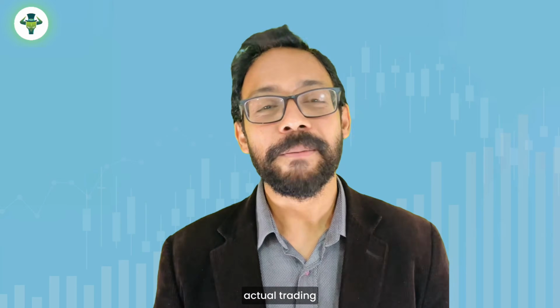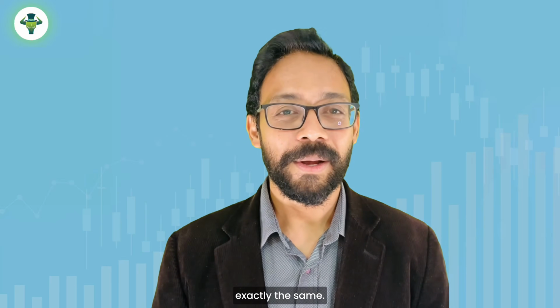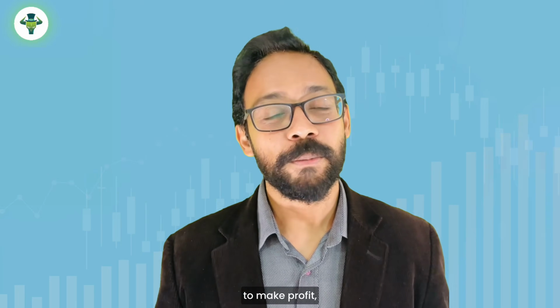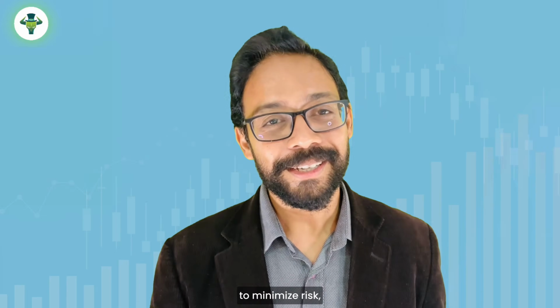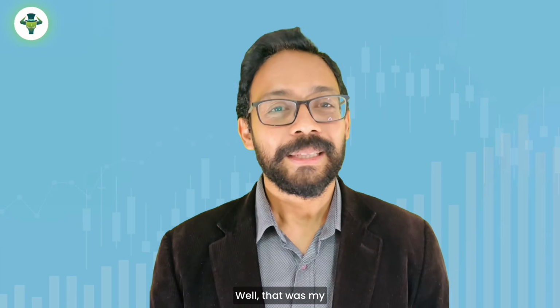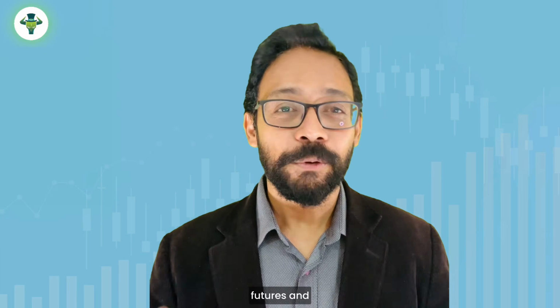But here's the crucial point. Whether you are speculating or hedging, the actual trading mechanics are exactly the same. You buy or sell derivatives. What changes is just the intention. So if your goal is to make profit, we call it speculation. If your goal is to minimize risk, it's called hedging. It's that simple. Well, that was my attempt at explaining futures and options in the simplest way possible.